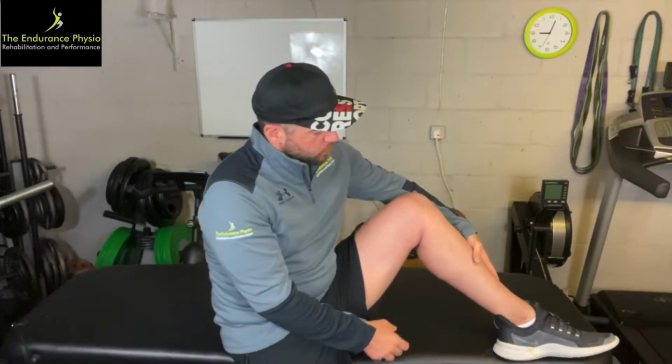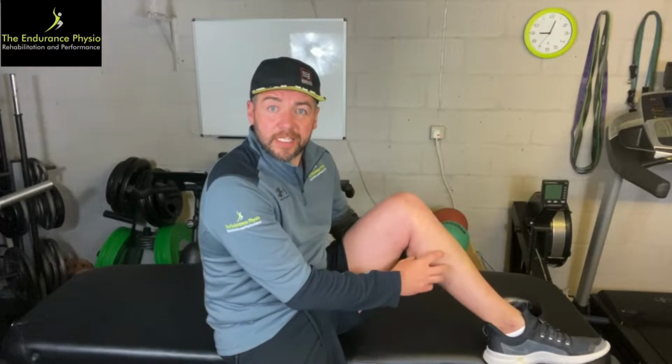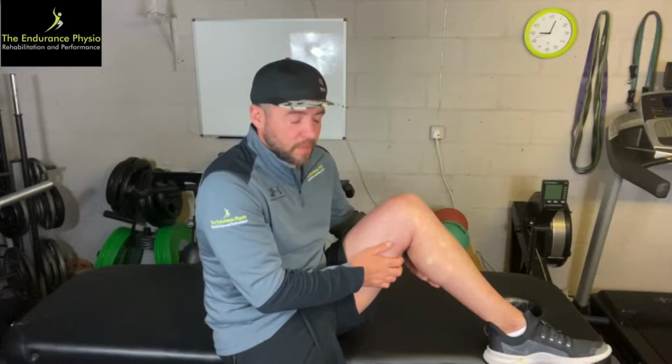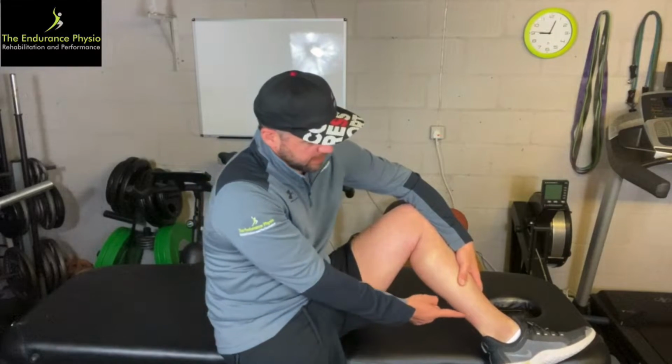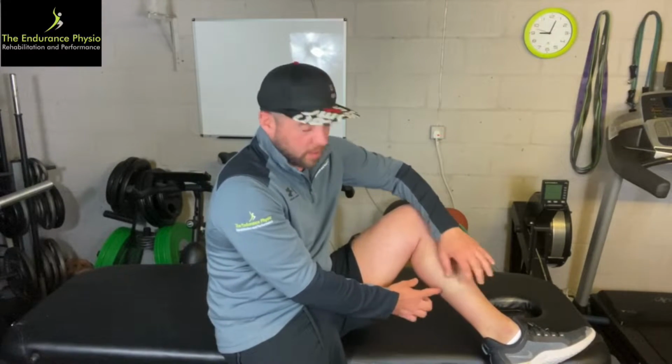Now the 2 most common areas to find would be the medial head, so this inside bulky bit of the calf, and poking and prodding in there would normally tell us what's going on. And then what we call the musculotendinous junction, so the bit at the top of the Achilles in the middle where the two bulky heads meet. They tend to be the most susceptible places, most common places for calf strain injury.